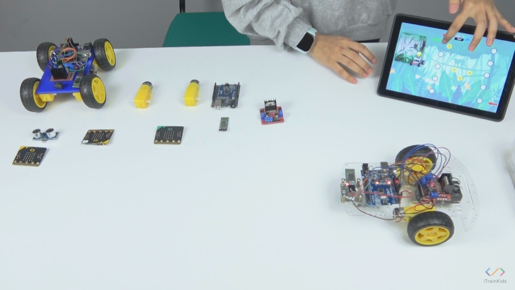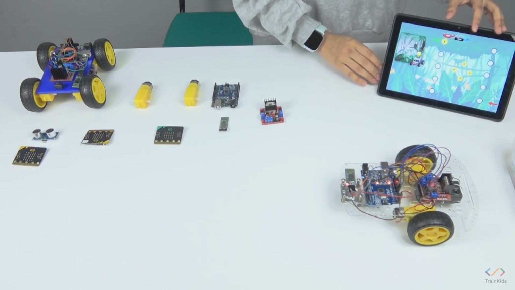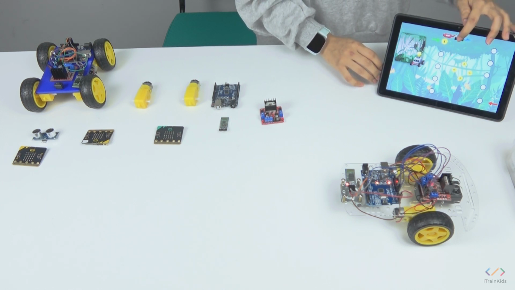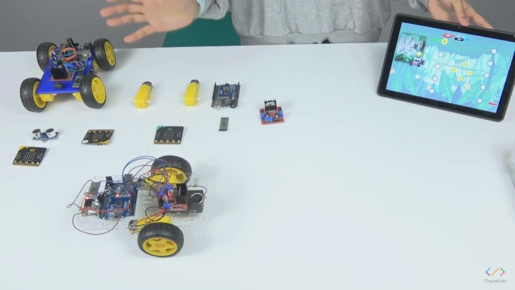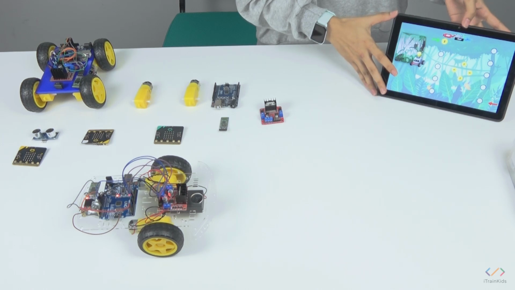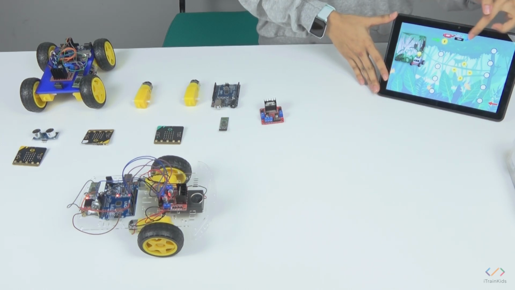First, let's give a forward command to your robot and we can press play. And you can see now the robot is moving according to the command that we have given in the MIT App Inventor.